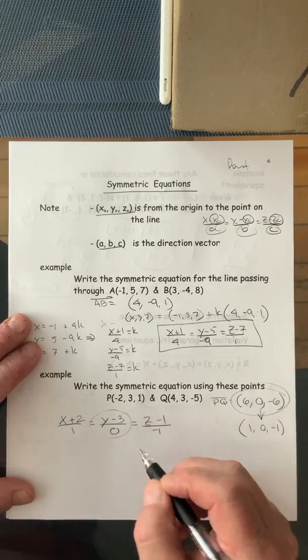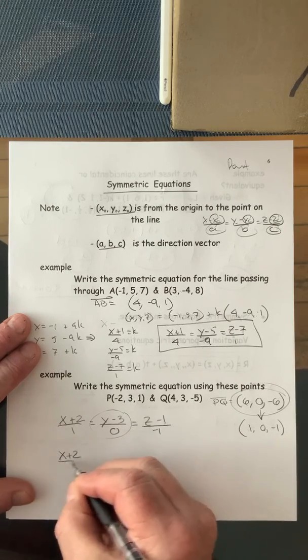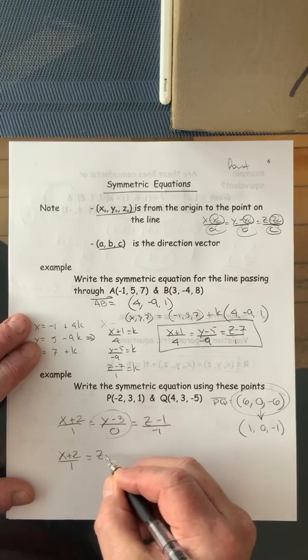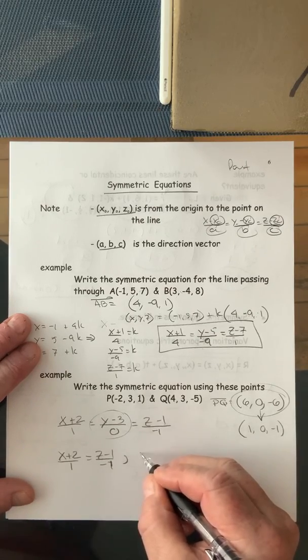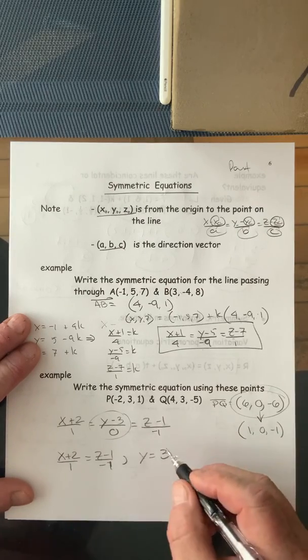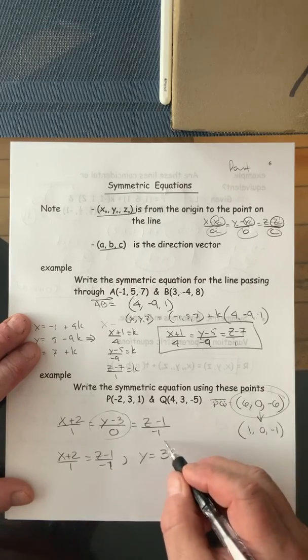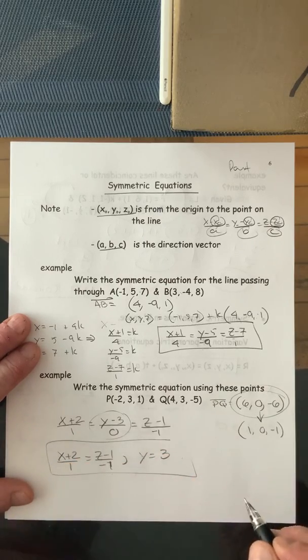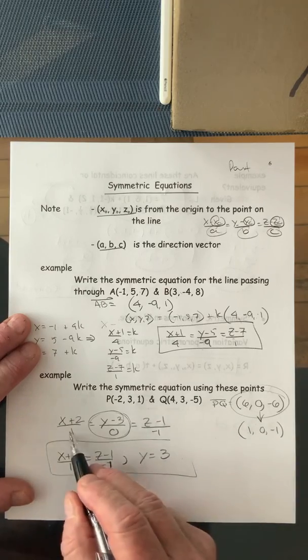This comes up every once in a while. You cannot divide by 0. So you're going to get (x plus 2) divided by 1 equals (z minus 1) divided by negative 1, comma. No matter what happens in this particular question, y must be 3. And therefore, that would be my symmetric. When that occurs, we end up with this. It could be either letter. It could be x, y, or z.